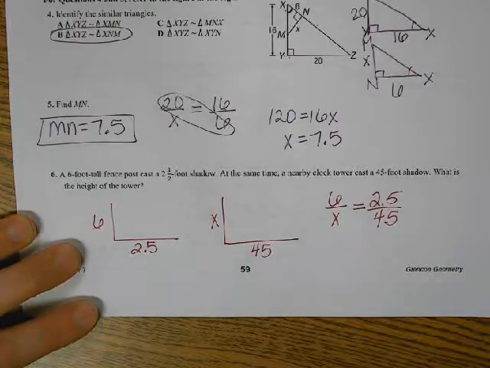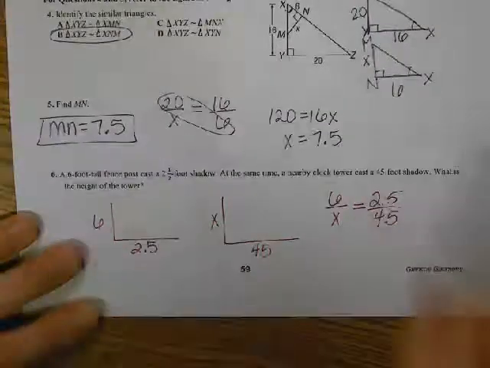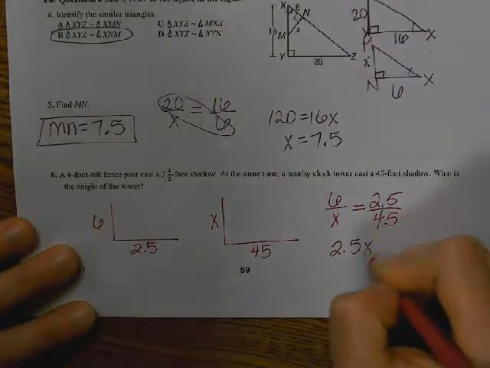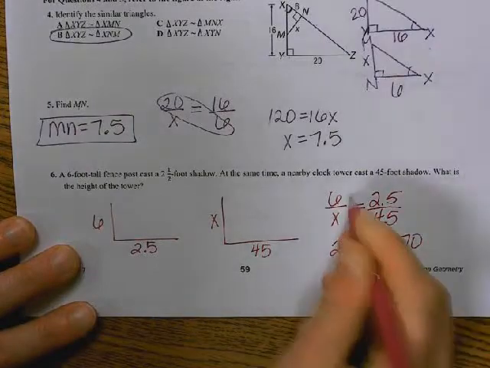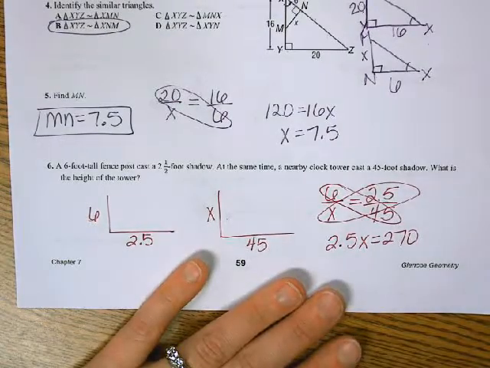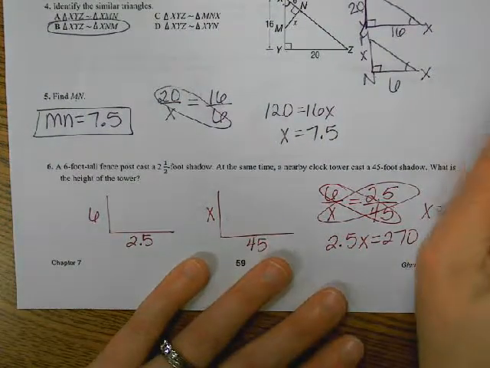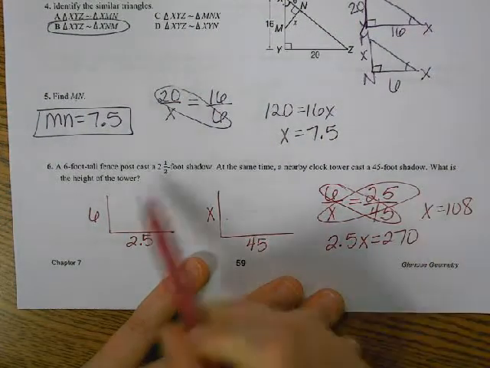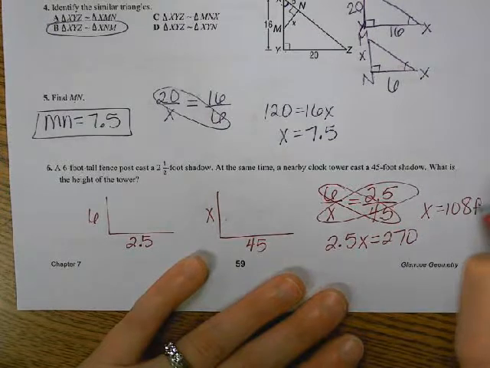And multiply. So 2.5x equals 270 when you cross multiply. And then divide. So x equals 108, and we're talking feet.